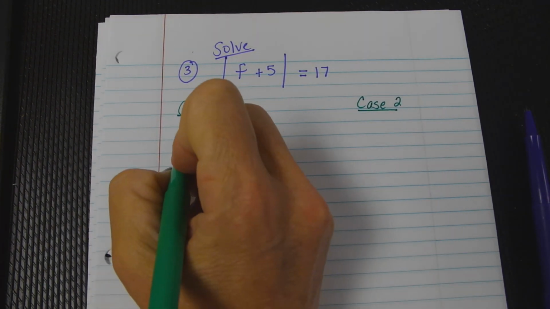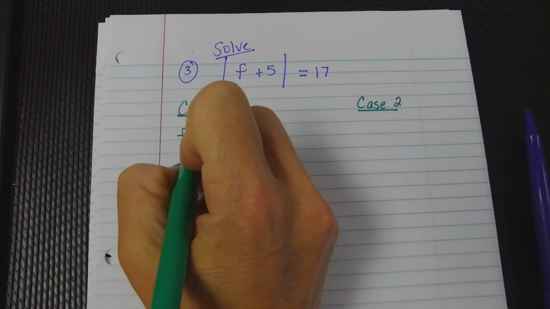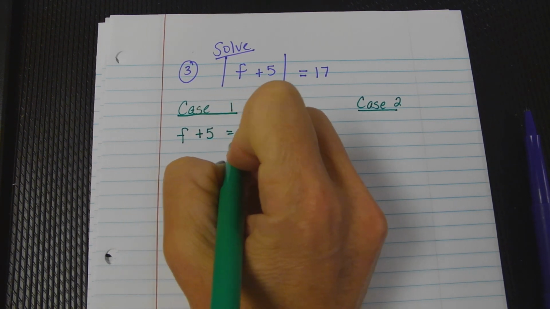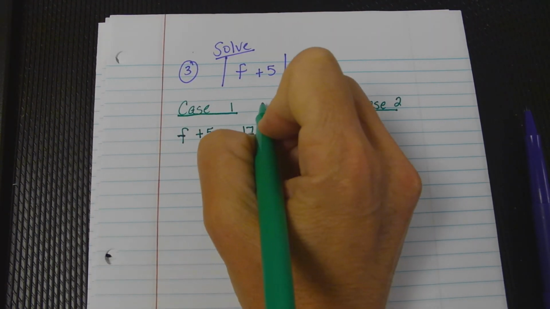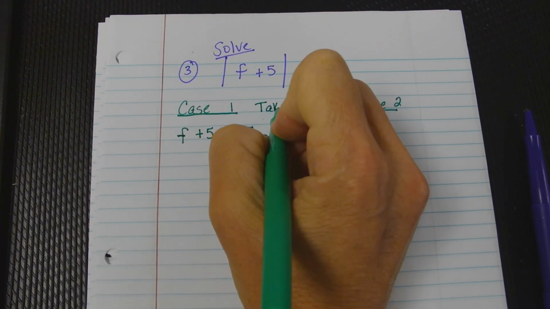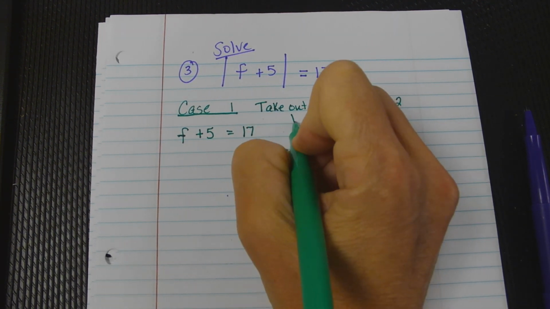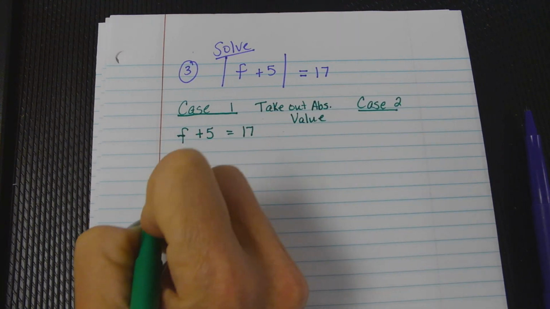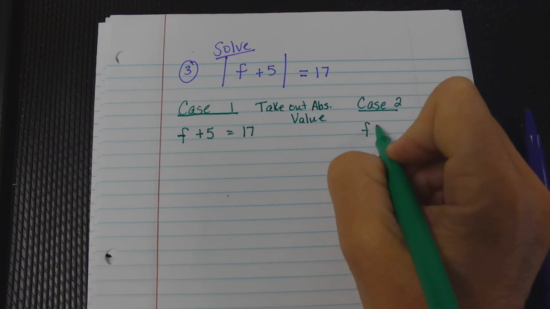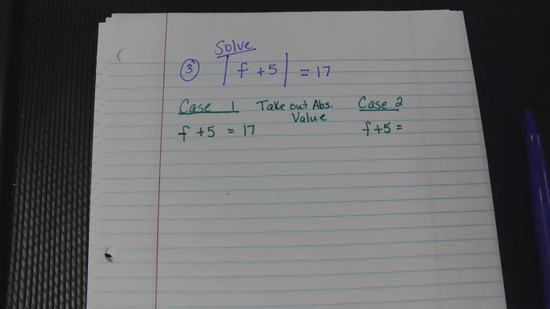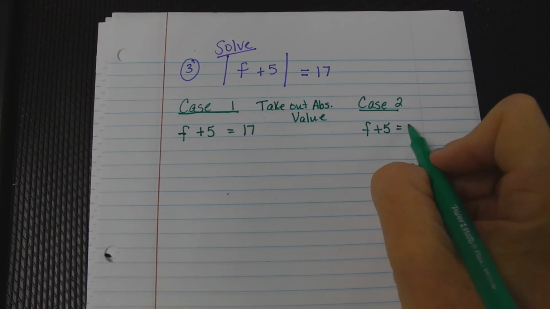Take out the absolute value. Case 1: f plus 5 equals 17. Case 2: f plus 5 equals what? Who can tell me? No guesses?